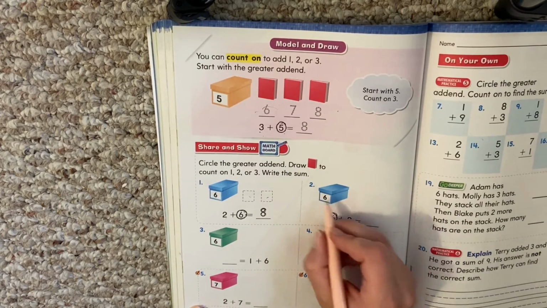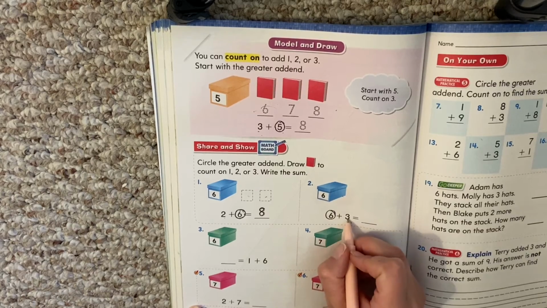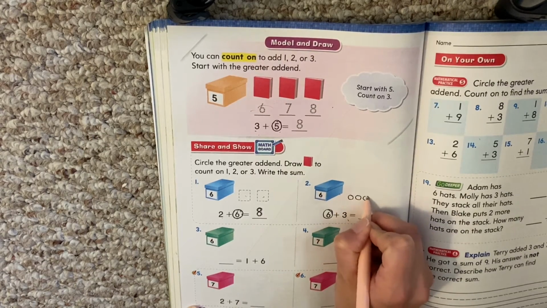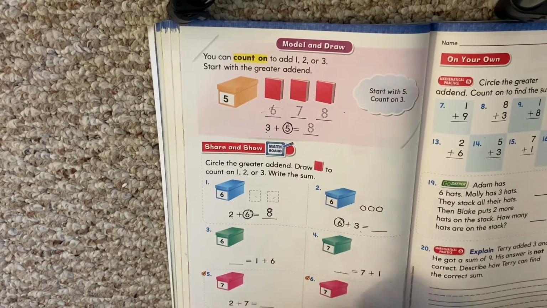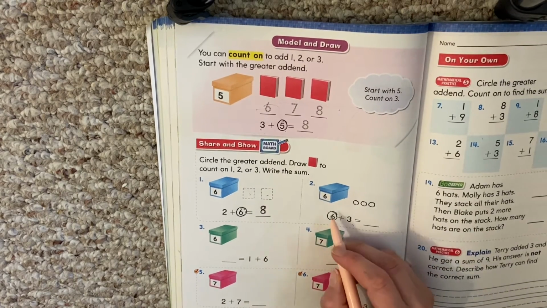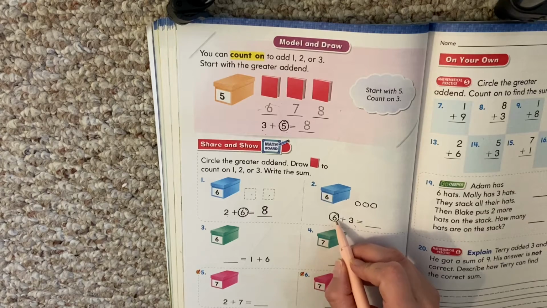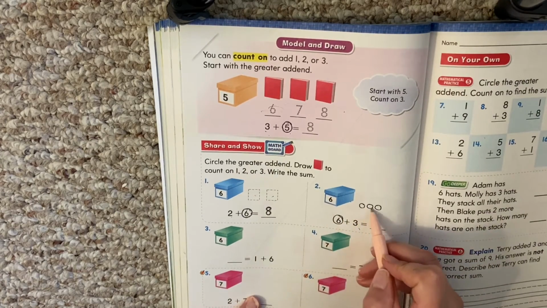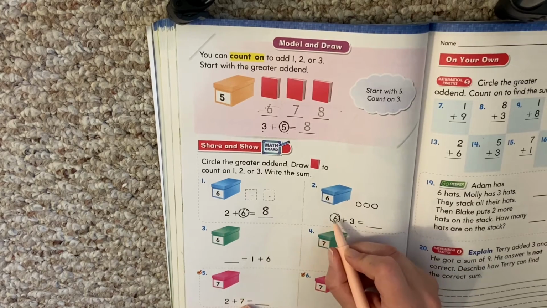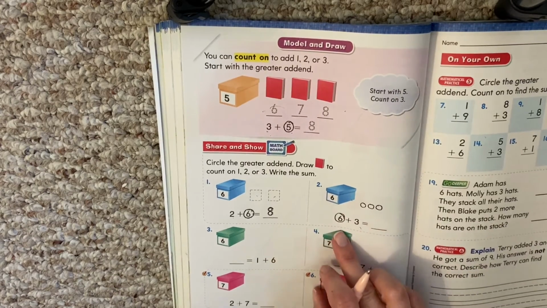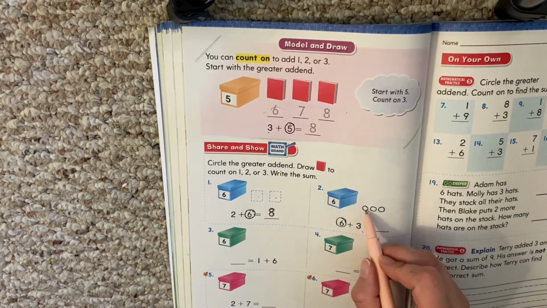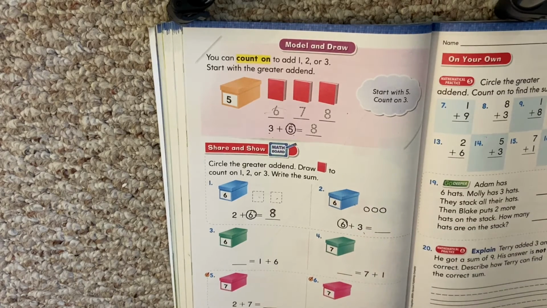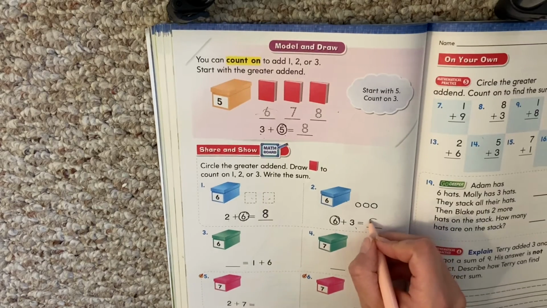Okay, and we can do their strategy. 3 is the small number. It's the one that's going to go on our fingers, but we can draw a picture out for the 3. Okay, so you ready? If we put 6 in our head, then we count on. Let's try their strategy with their circles. You ready? 6. So put 6 in our head. 6, 7, 8, 9. So 6 plus 3 equals 9.